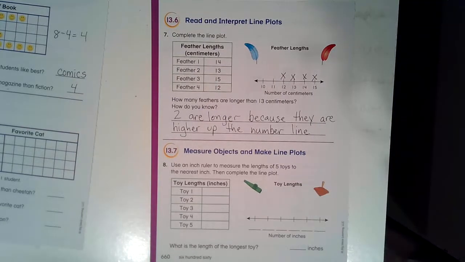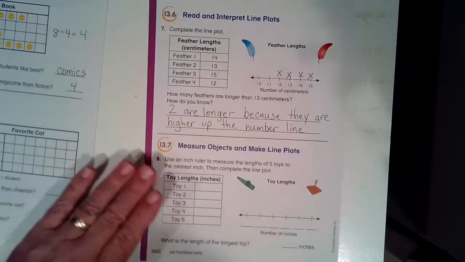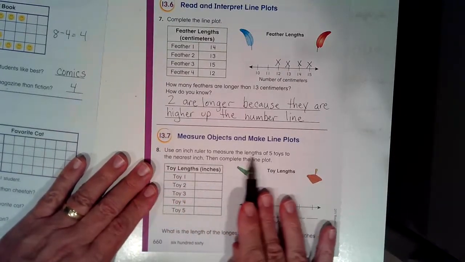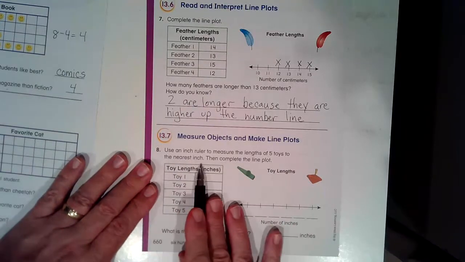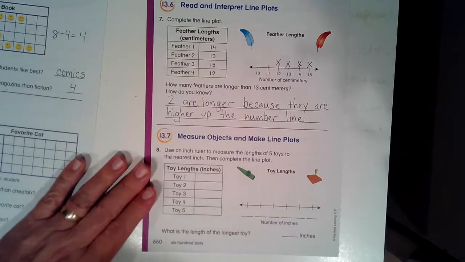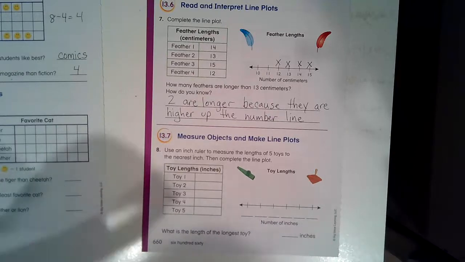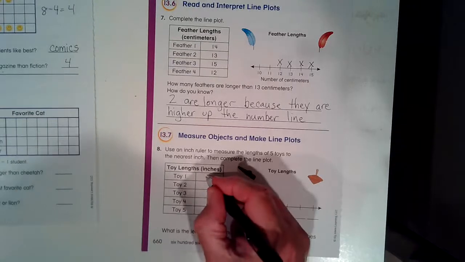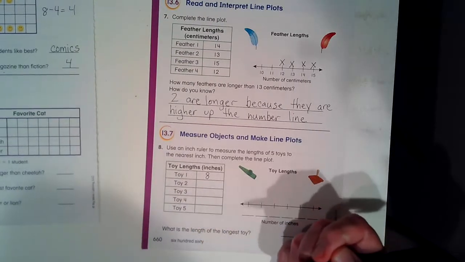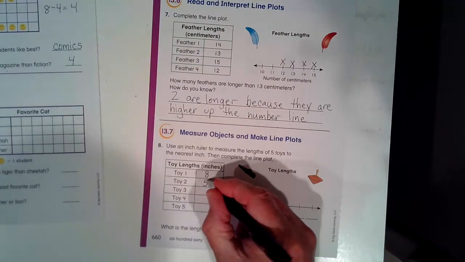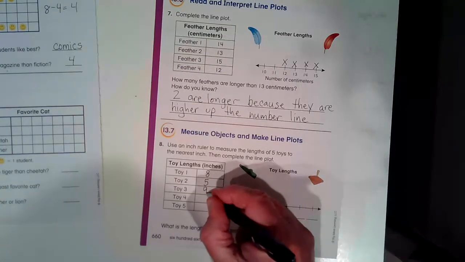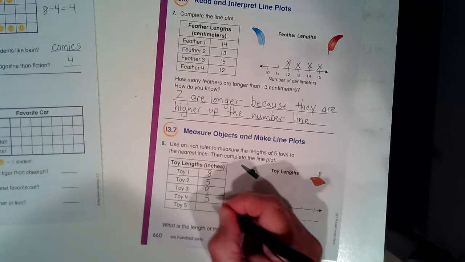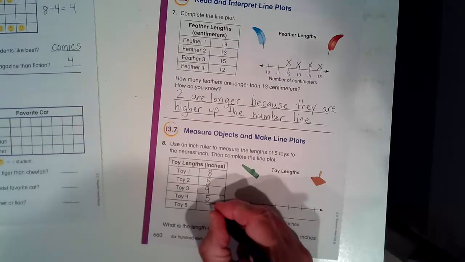Excellent. All right. You know what, boys and girls? I'm just going to go ahead and work on these with you. Use an inch ruler to measure the lengths of 5 toys to the nearest inch. Then complete the line plot. Now, I went ahead and measured some toys that I have laying around here. The first one that I measured was 8 inches long. The next one was 5 inches. The next one was 9 inches. Toy number 4 was 5 inches, and toy number 5 was 7 inches.